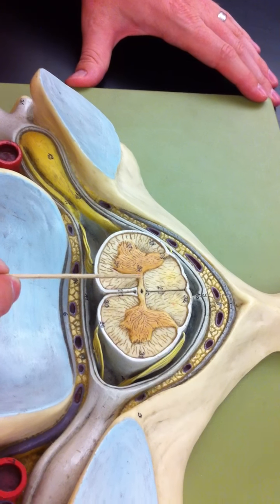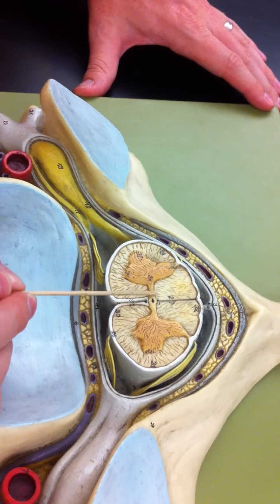And then connecting the gray matter portions together is the gray commissure. And you can see that going around the central canal. The central canal runs all the way down through the spinal cord and has cerebrospinal fluid inside of it.